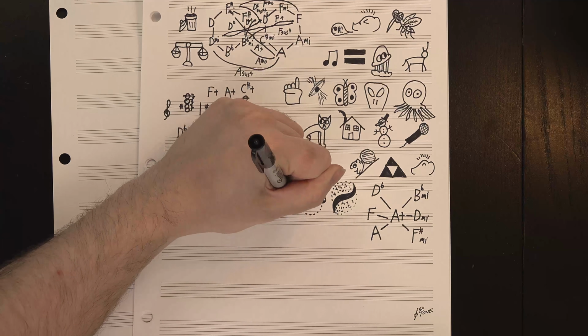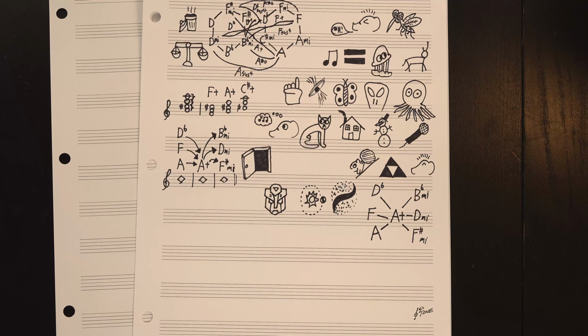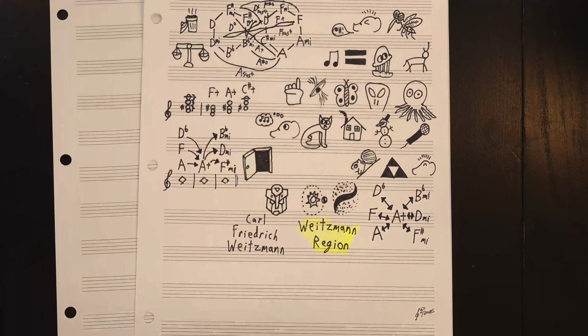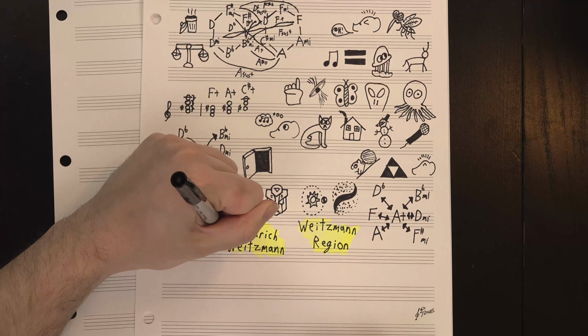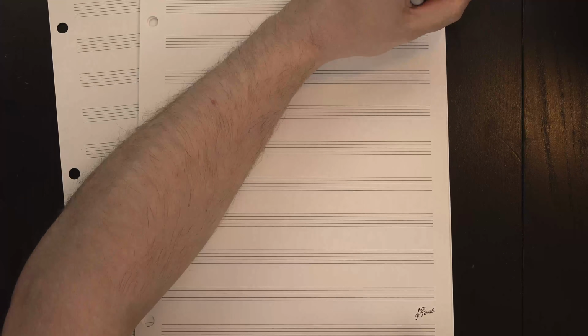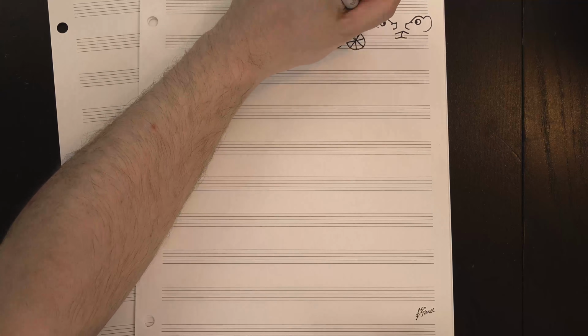Any of these chords can do a 2-unit move to any of the others at any time by stepping through the middle. Cohn calls this a Weitzmann region after Carl Friedrich Weitzmann, one of the first theorists to systematically explore the augmented triad back in 1853. And these regions have a lot in common with our hexatonic cycles.